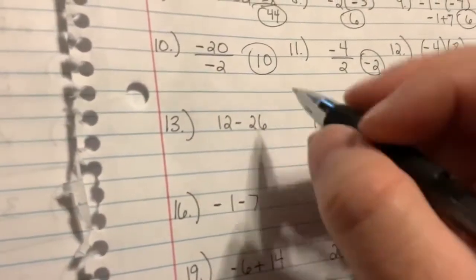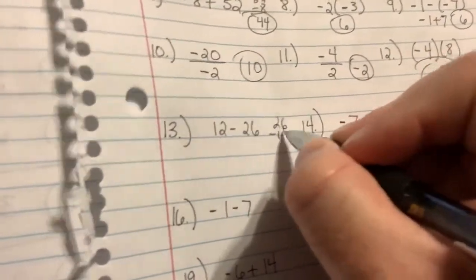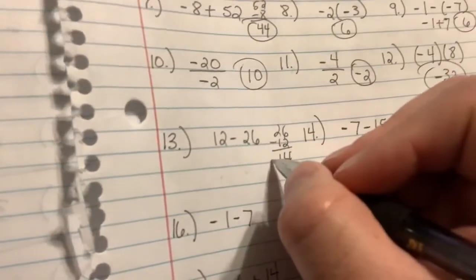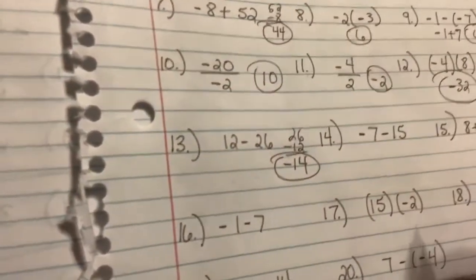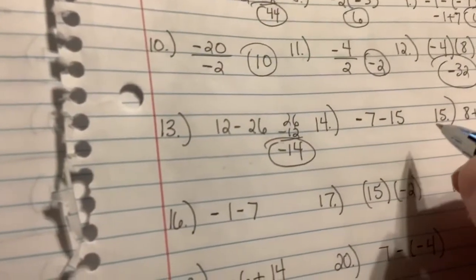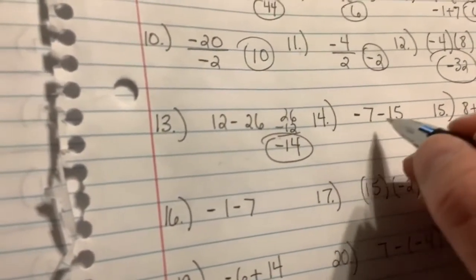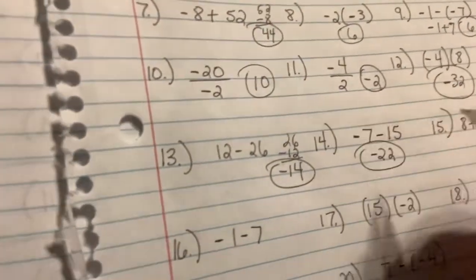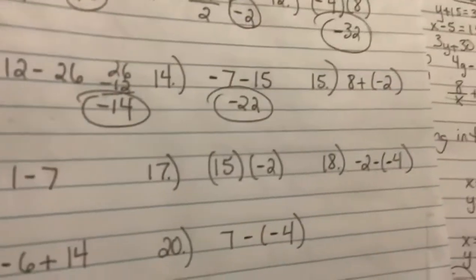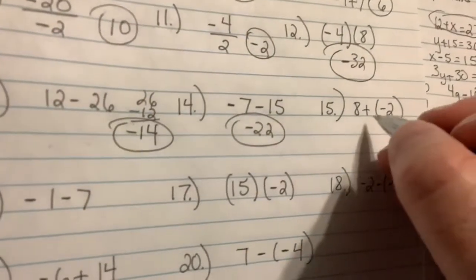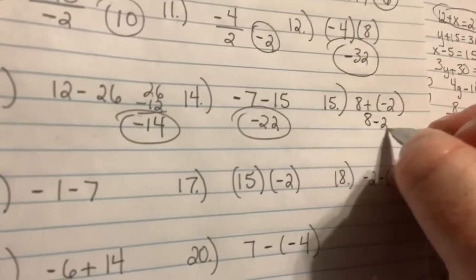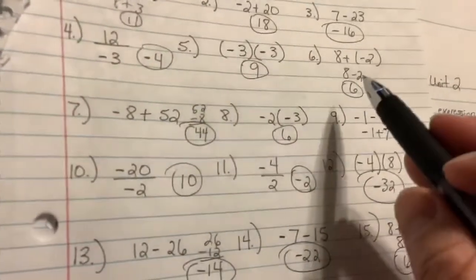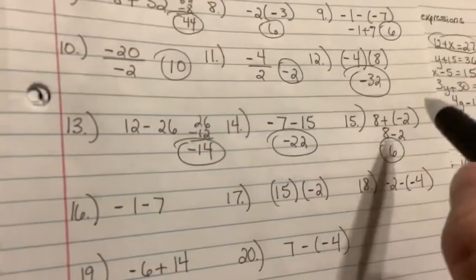Okay, one's positive, one's negative, so subtract them. You get 14, and the bigger one is negative, so it's negative 14. Okay, these are both negative, so you add them, and they stay negative. This one is a double sign, 8 minus 2, so it changed to 8 minus 2, which is 6. I think we already did one like that, yeah. So I repeated that just to make sure you knew how to do that one.